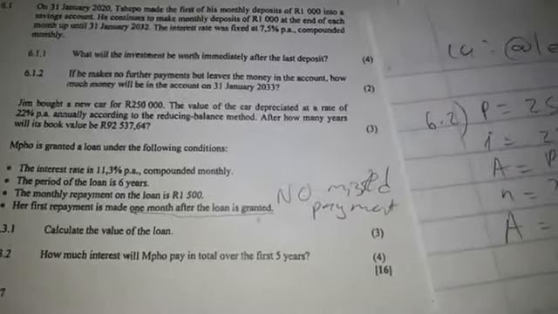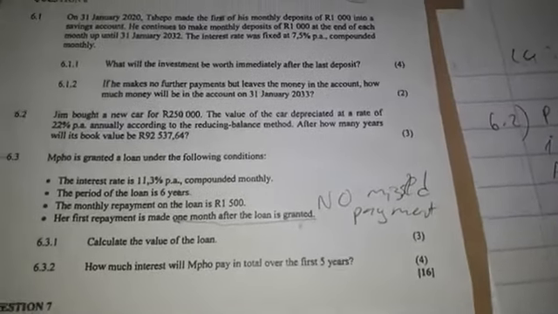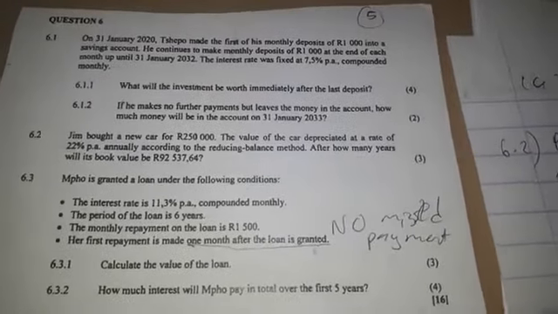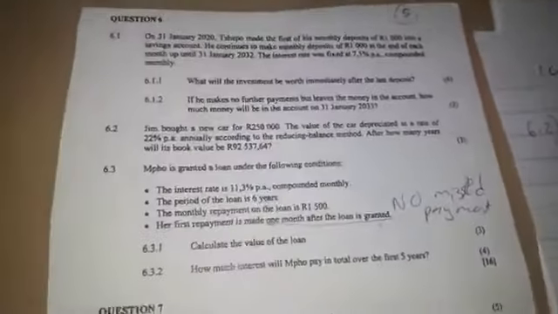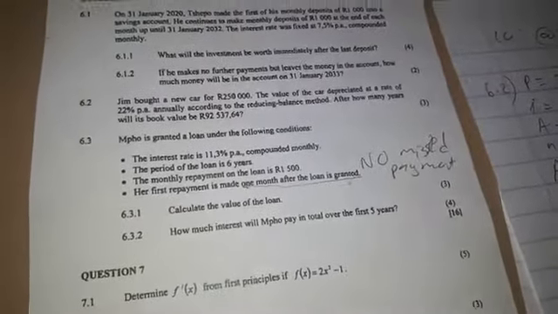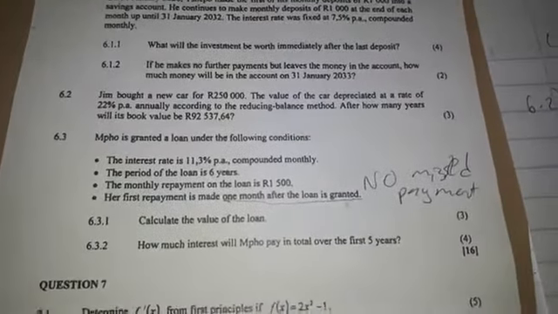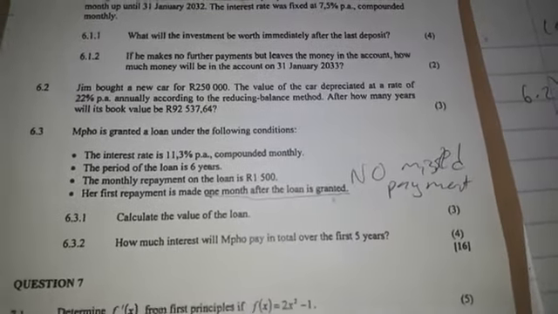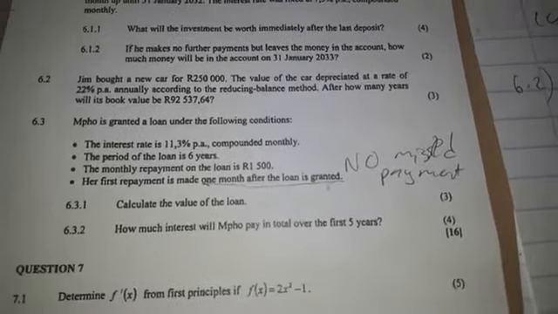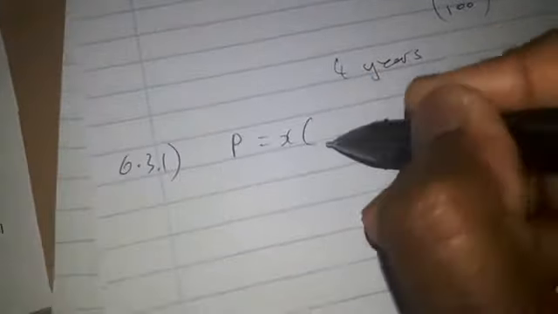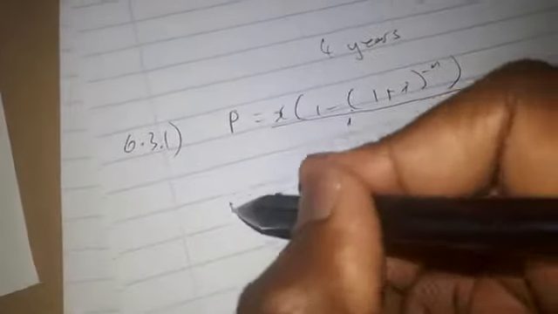So, okay, that's interesting. Because you may be thinking to yourself, calculate the value of the loan. So whatever loan that was taken, we know that that's the value of P. So let's not overthink anything. 6.3.1. So P is equal to X times 1 minus (1 plus i) to the power of negative n, the whole thing over i. And P is what we're looking for.